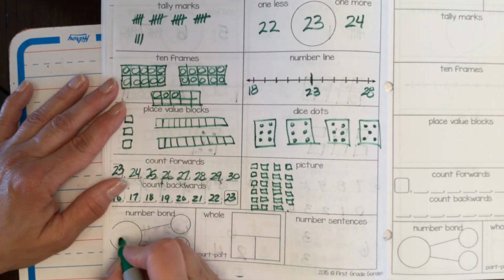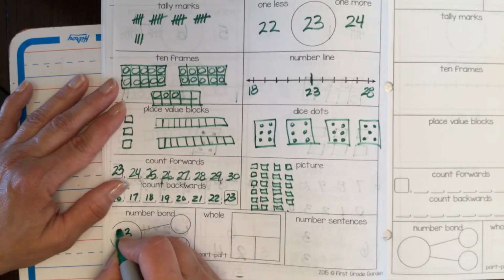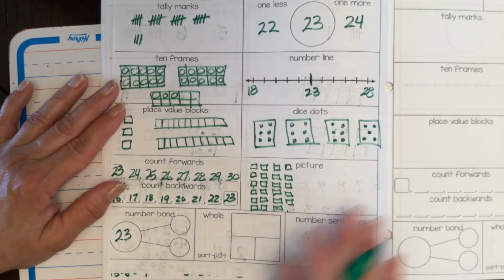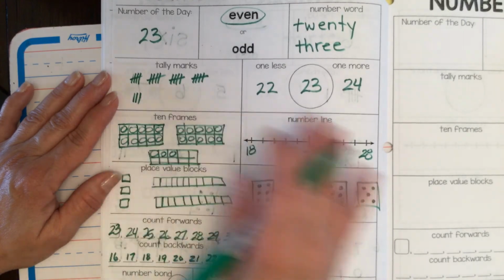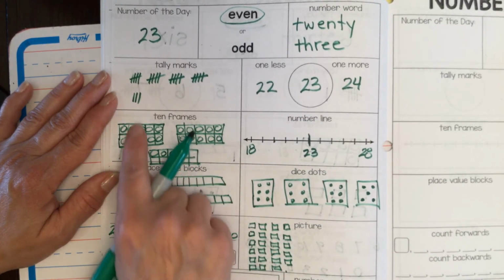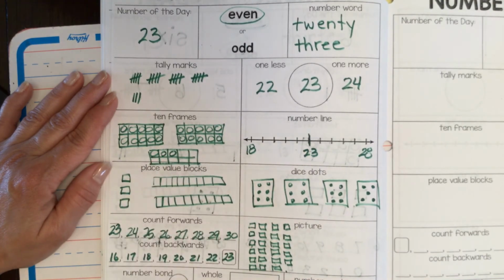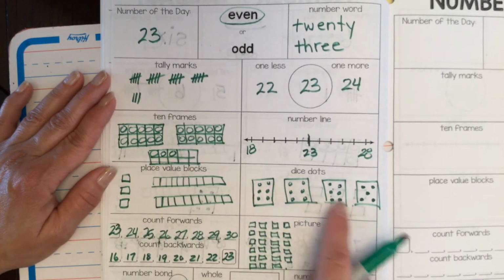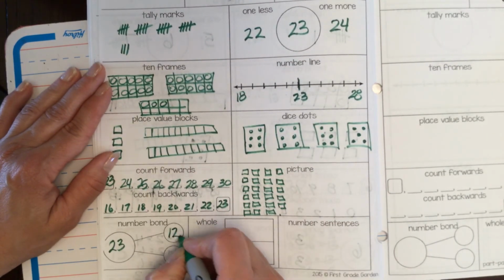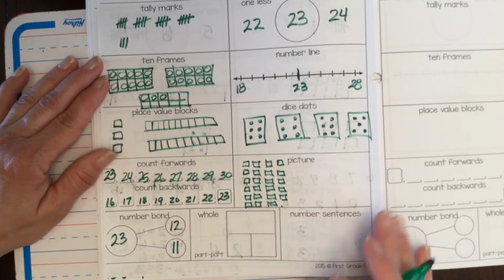For number bonds, 23 is our big part of the number bond, and these 2 numbers are how I could break 23 into 2 parts. I can use a lot of my pictures for this. I could say 20 plus 3. I could say 10 plus 13. I could say 12 plus 11. I like that one, so I think I'm going to use the 12 plus 11 number bond there.